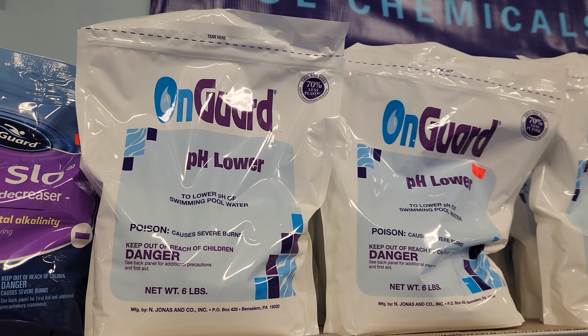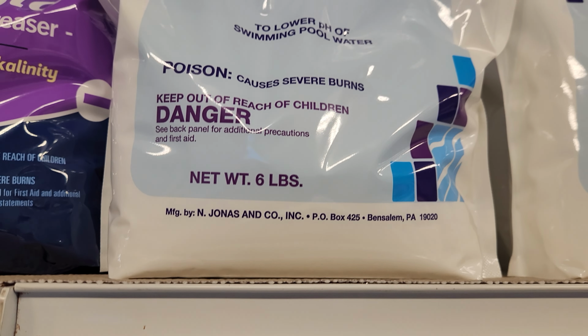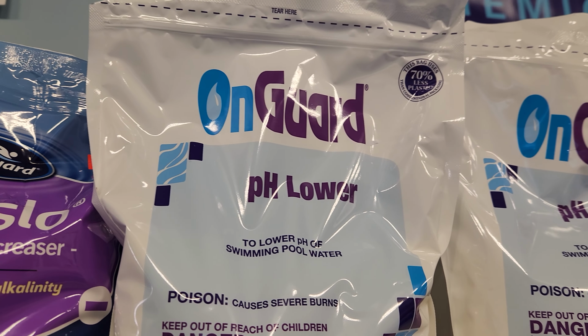To lower pH, use muriatic acid or a dry acid product. Usually around 16 ounces of liquid acid will drop pH by 0.3 to 0.5 in a 10,000 gallon pool. But it depends on your alkalinity as well, so test it first.